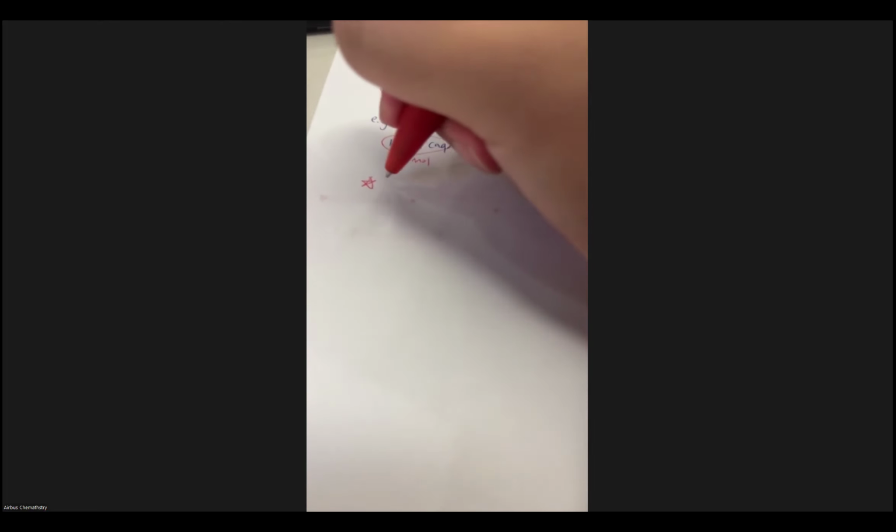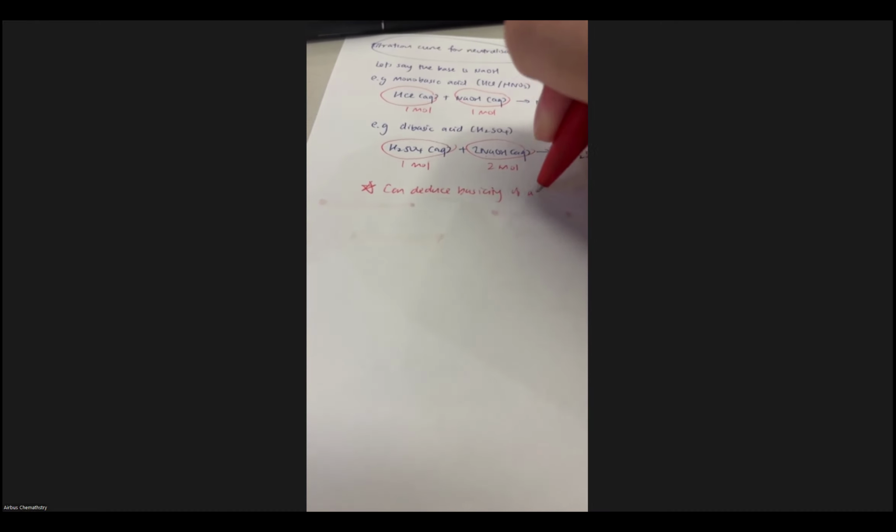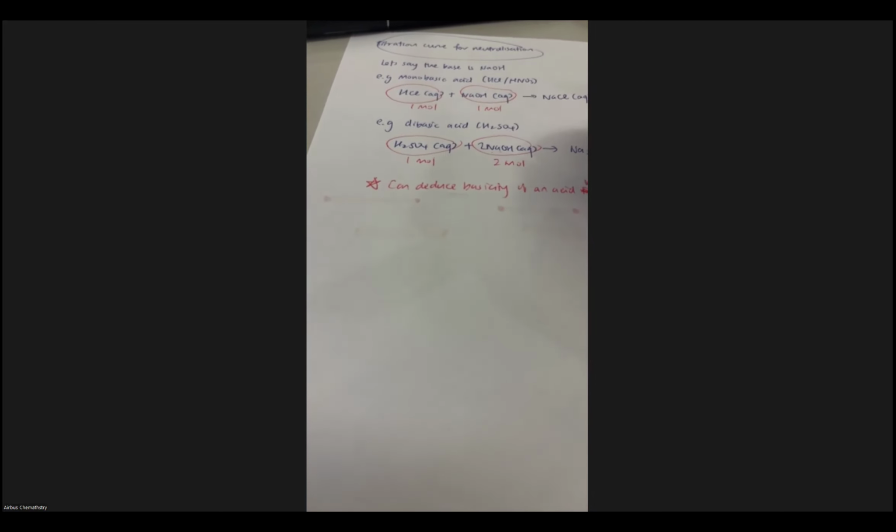The conclusion is, you can deduce the basicity of an acid by the number of mole of NaOH required to completely neutralize it.